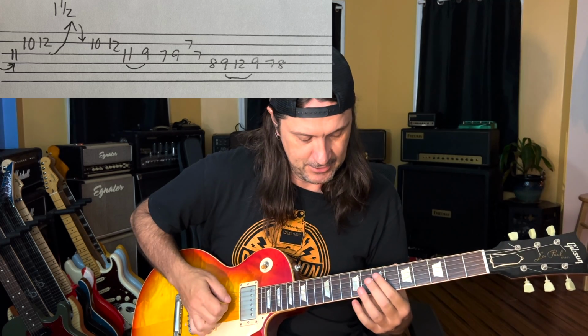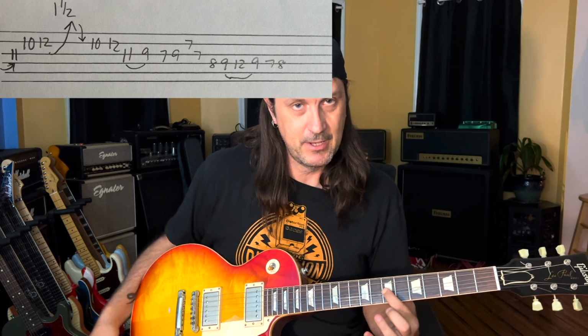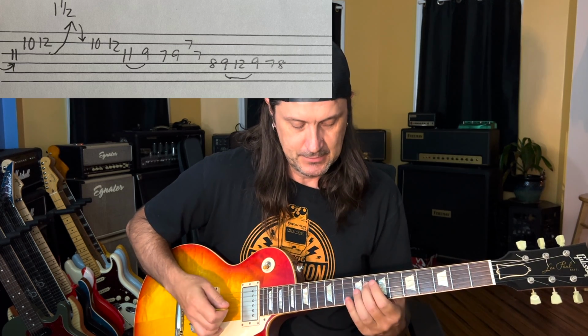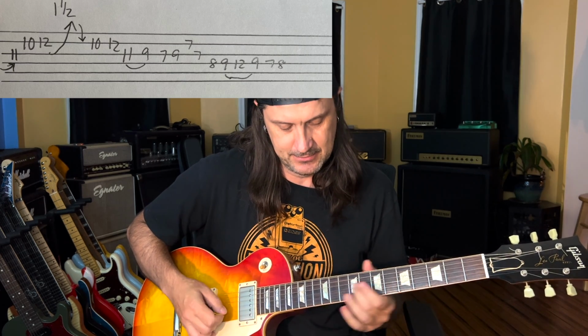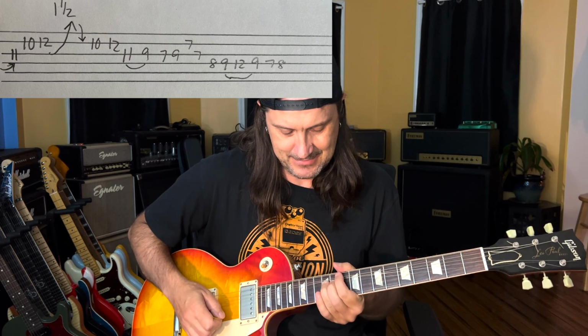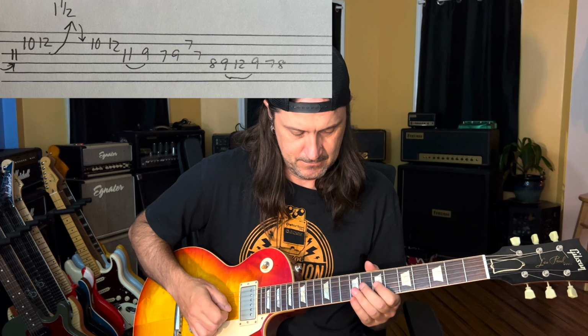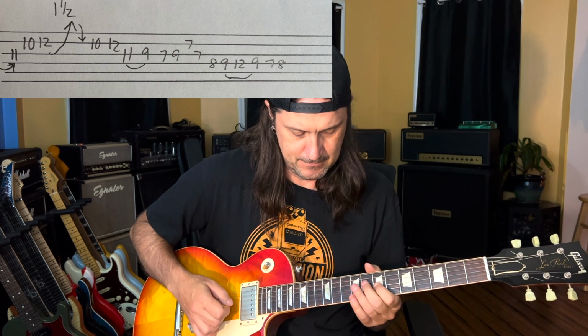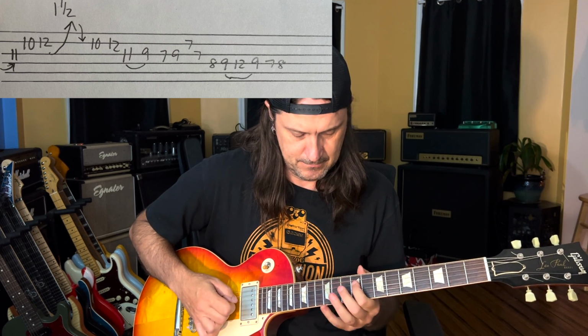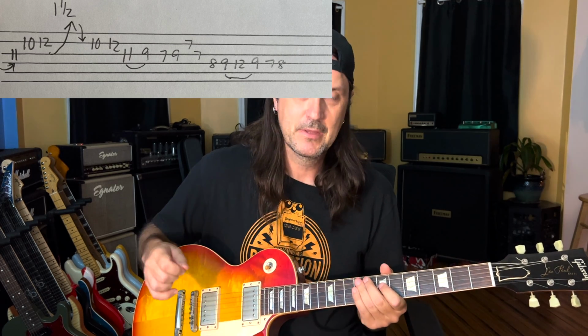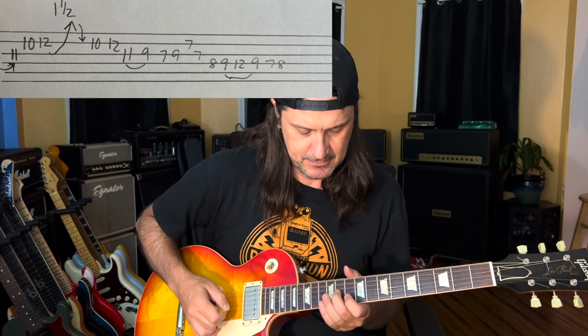And I'm bending that note on the 7th fret up half a fret, or you can just fret it on the 8th. So one more time, I'm going to take this lick. And up to speed, it sounds like this.